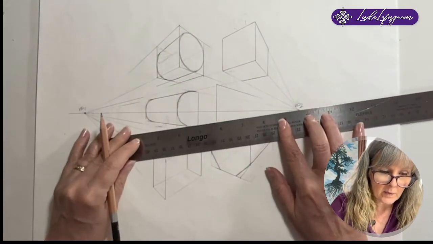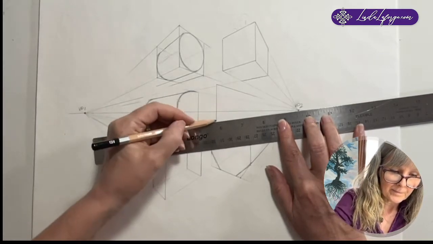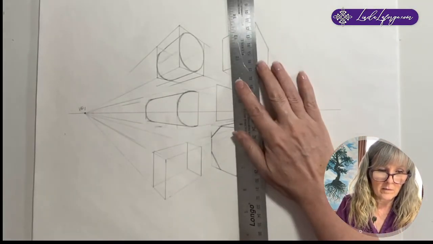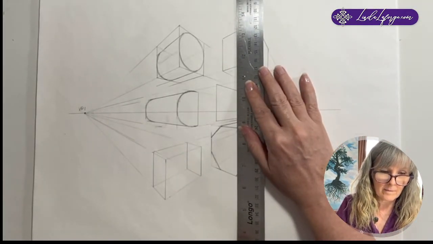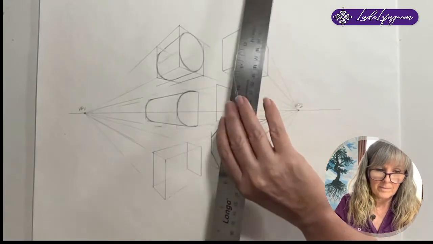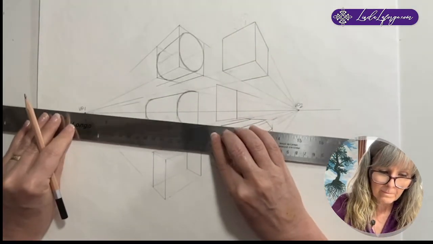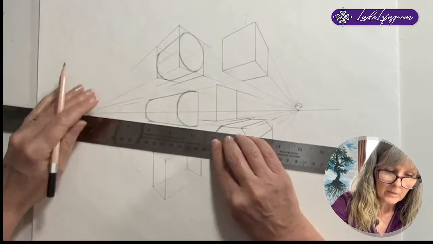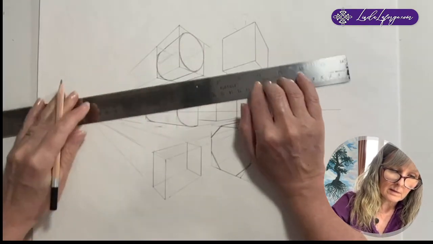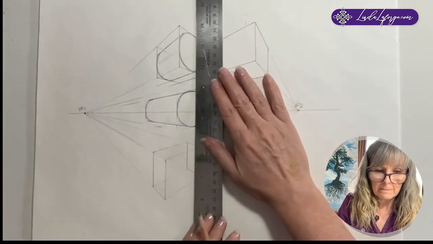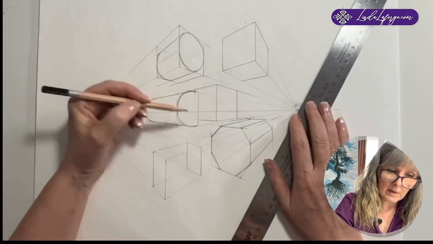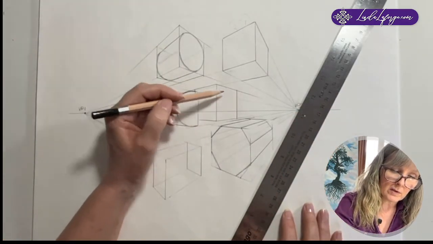Again, I'm not drawing any more to the center. There, we're going to have some overlap. It's behind the other one a little bit. There we go. So basically it's behind, right? Okay, so this time we did the oval here.